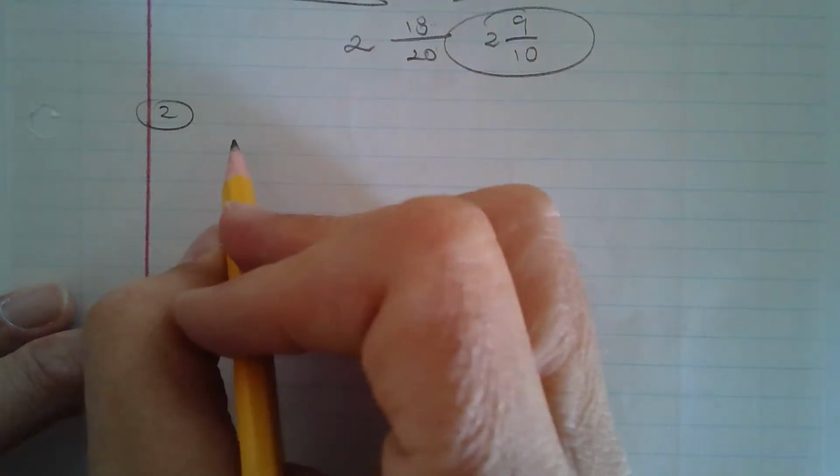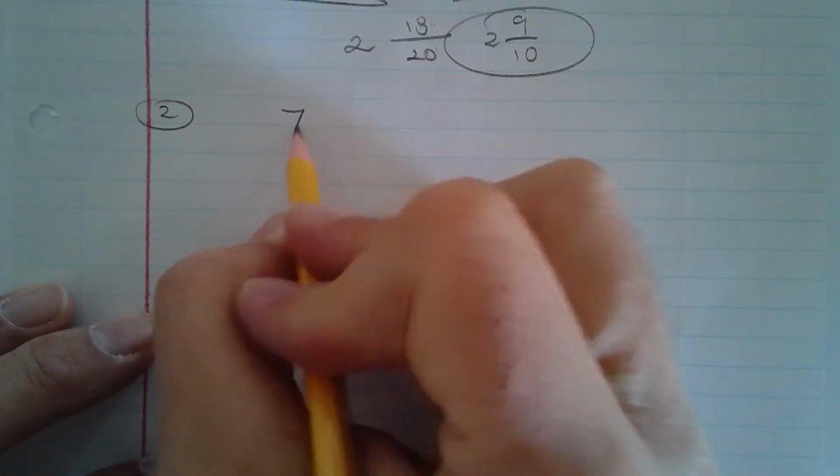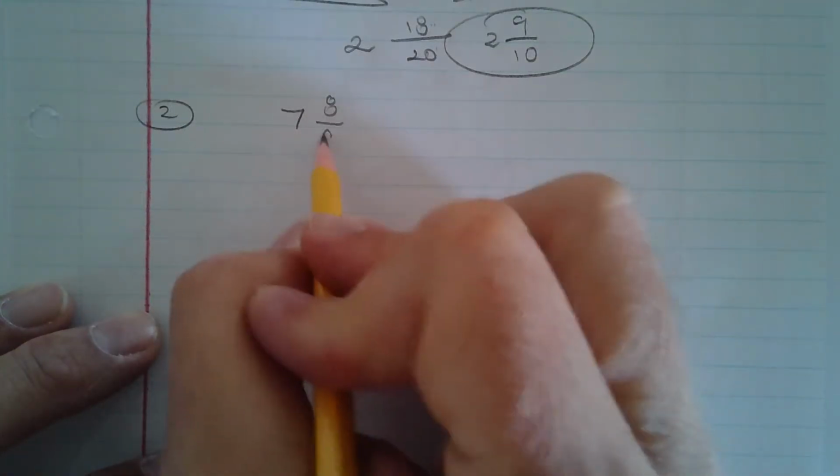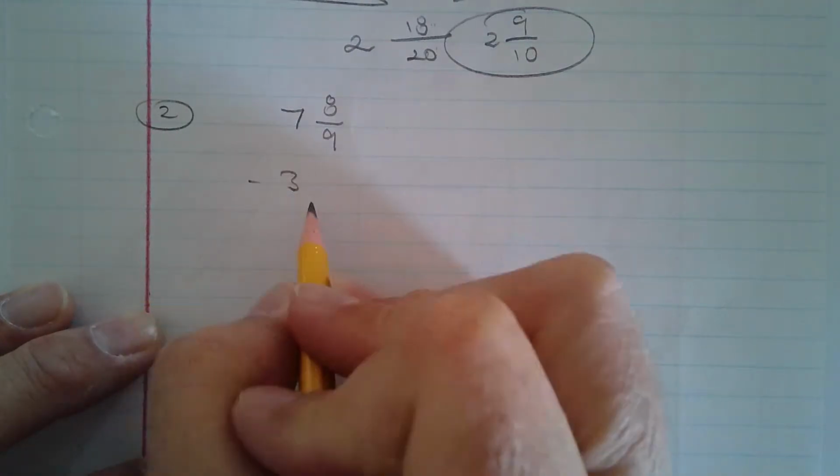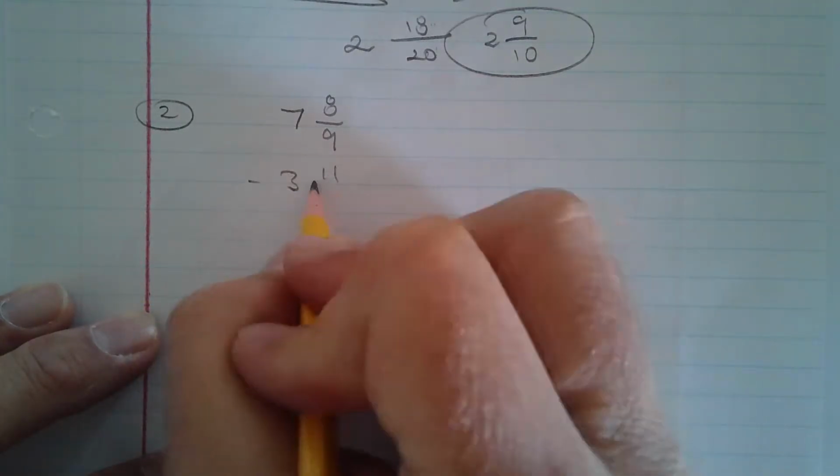Miss Hicks, you pick one that you'd like to see me do. Number 2. Okay, so let's look at number 2 here. So I'm going to set up 2 vertically here. It's 7 8/9, and we're subtracting 3 and 11 over 36.